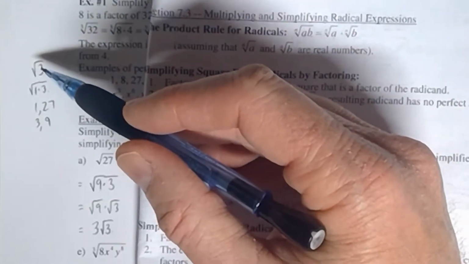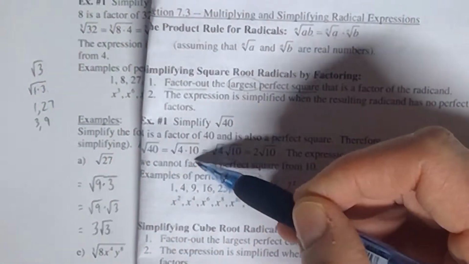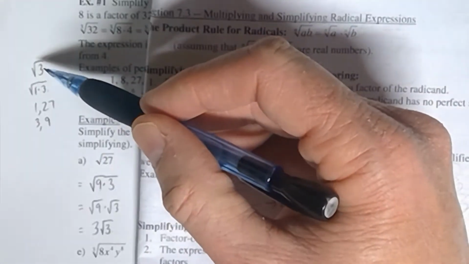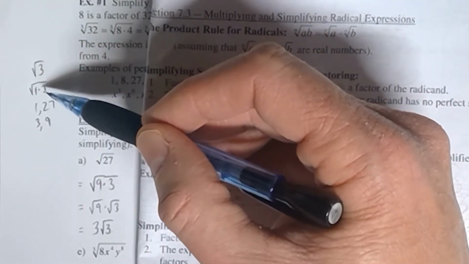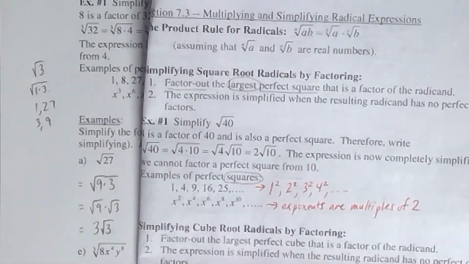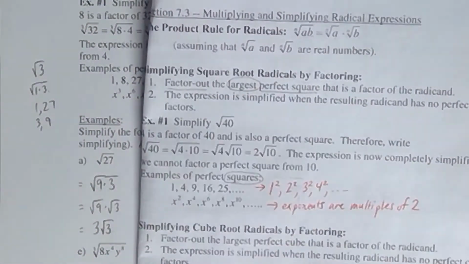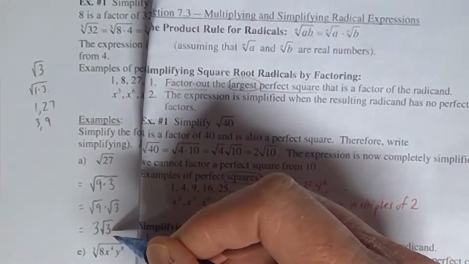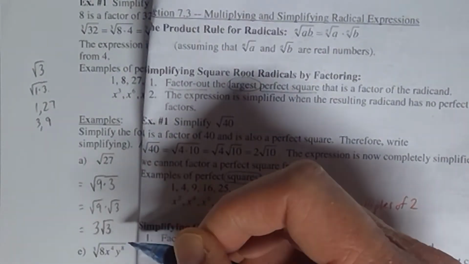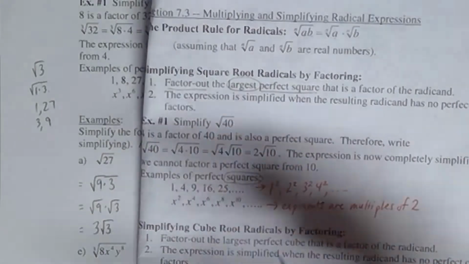Since 1 is the only thing I could factor out of that from the list, and since the 1 doesn't make the 3 any smaller, that proves that this thing has been completely simplified, and you cannot simplify the leftover radical, square root of 3, any further than it already is simplified. So here's the thing.